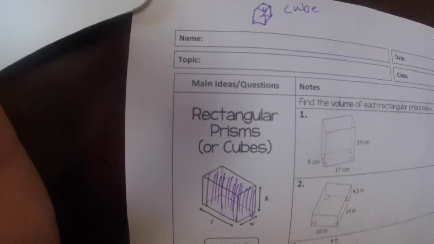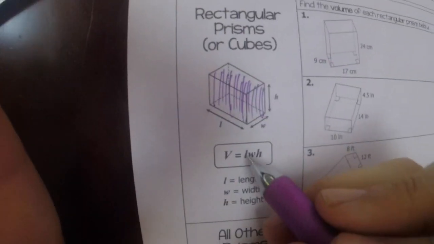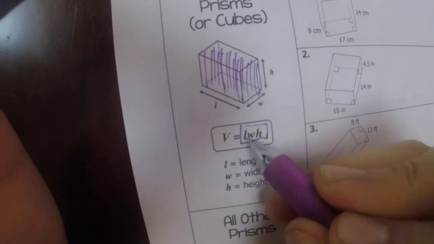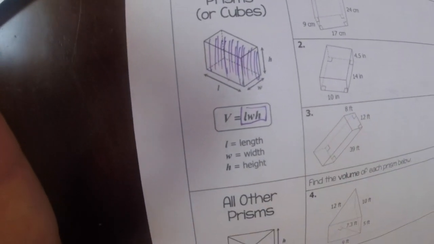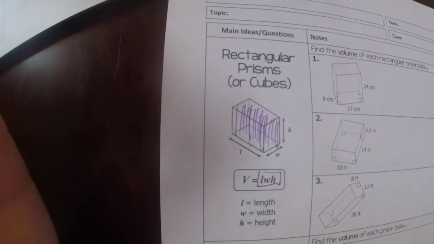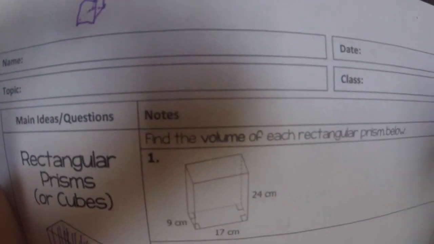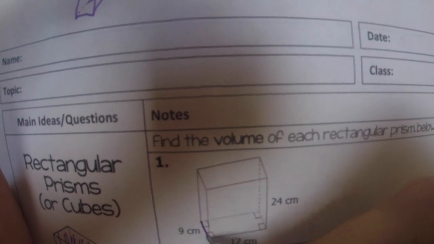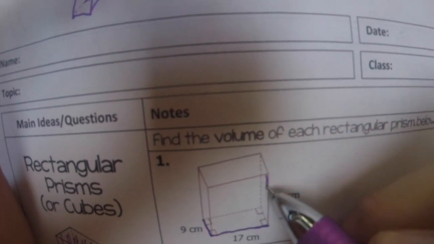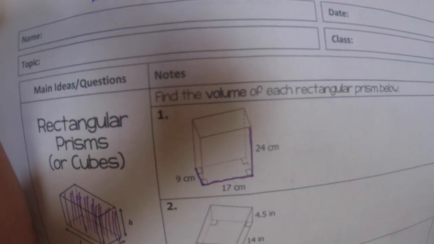And the way that we find volume for rectangular prisms in particular is super easy. We just do L times W times H, which just stands for length times width times height. These are usually the easiest, okay? If you take a look at number 1, we have a length, we have a width, and we have a height. They give us all of them, 9, 17, 24.